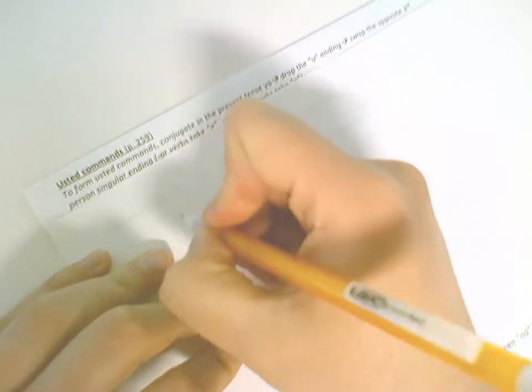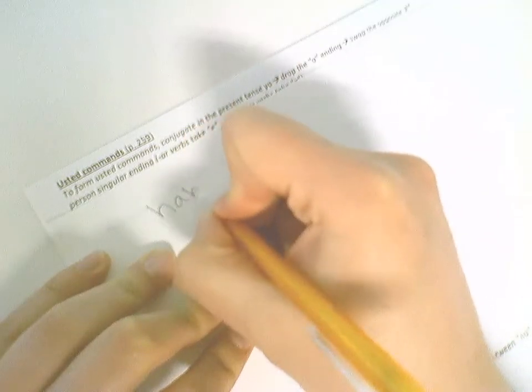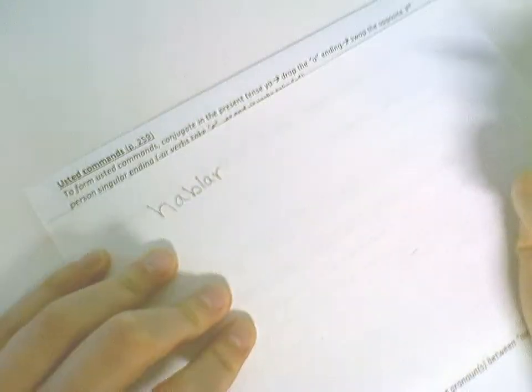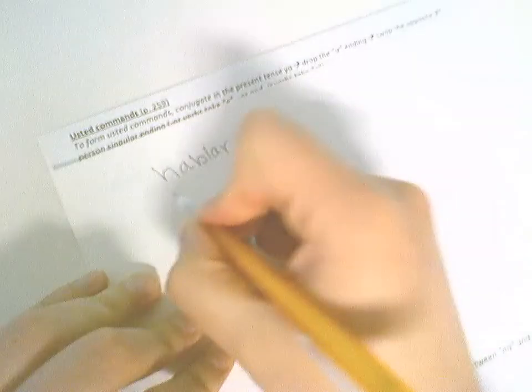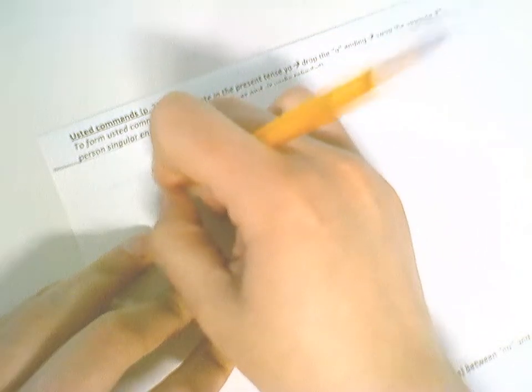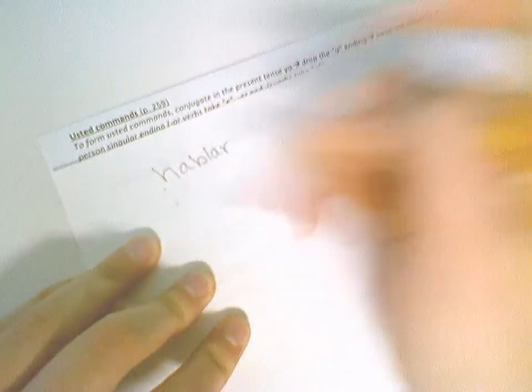So let's say we want to tell someone to speak. So the verb is hablar, right? The yo form of this verb is hablo. Oops, maybe if I can spell, huh? So hablo.